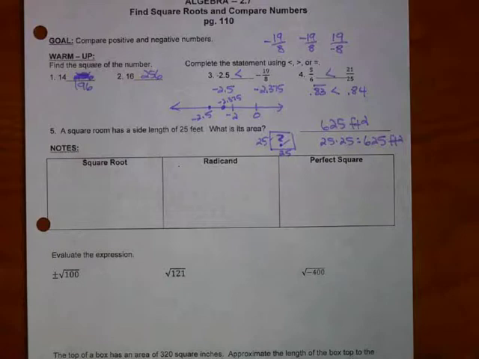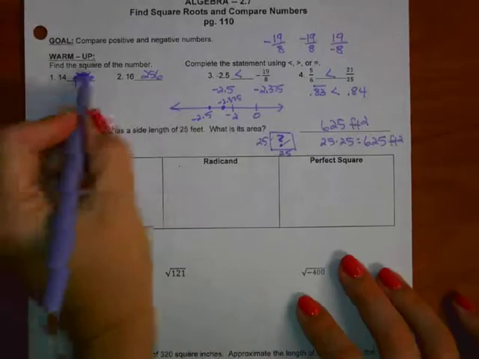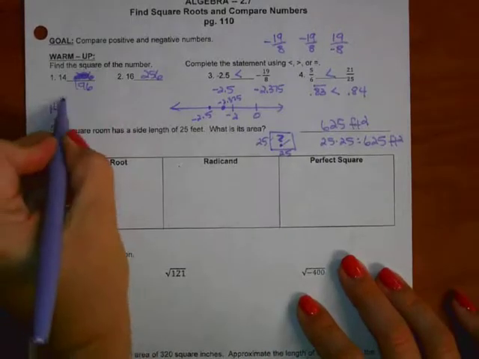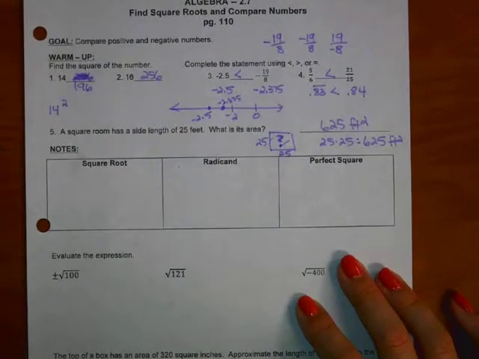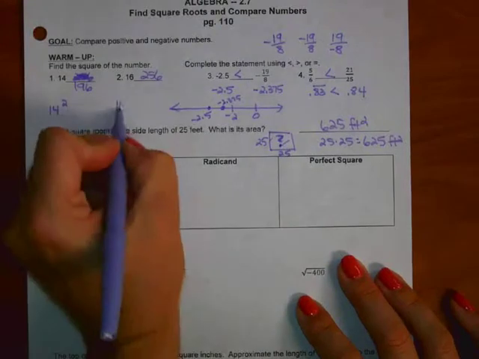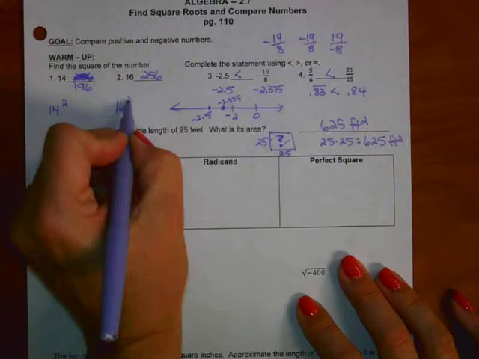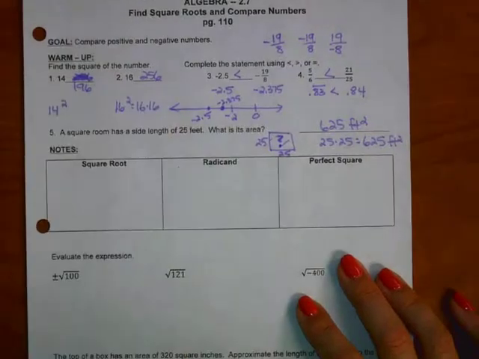Did what would equal 14, like 7 squared, and then 16 would be 4 squared. Oh, I see what you're saying. No, it's find the square of the number. That means you're going to square the number. Okay? 14 squared. What you're talking about, Amelia, is square root, and we're going to get to that. Okay? 16 squared is 16 times 16, which is 256.